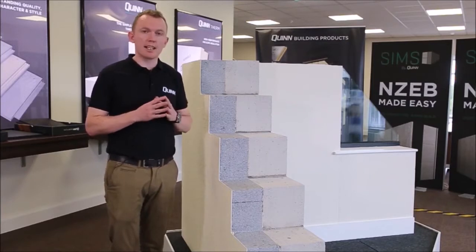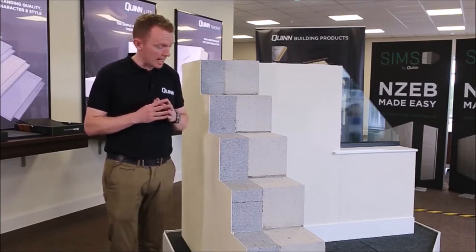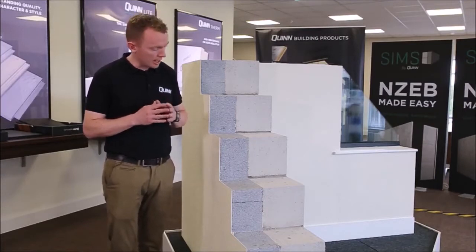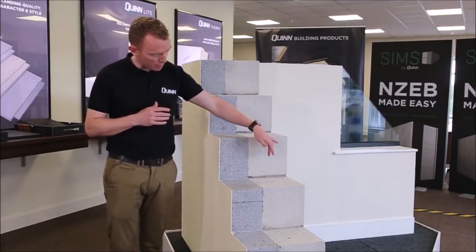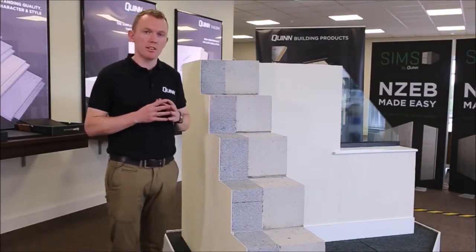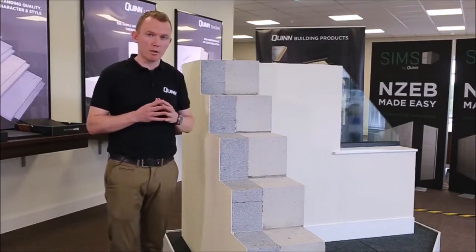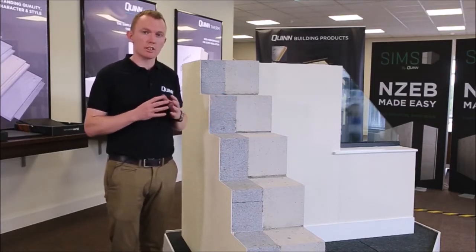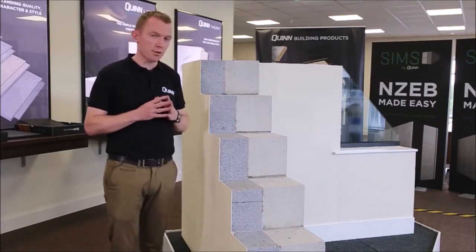Traditionally, with a 9-inch wall using dense blocks, we build two 4-inch blocks in the flat. Here we've essentially replaced two 4-inch blocks with one 9-inch block. Equally, if we're building a cavity wall construction, we have two 4-inch blocks side by side. So construction time on site is reduced in half.